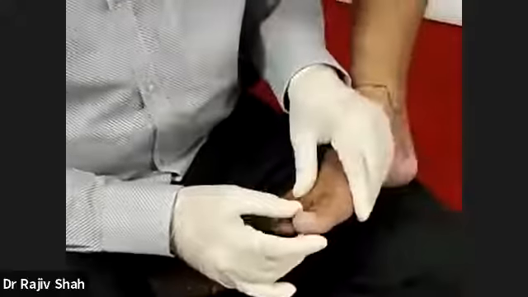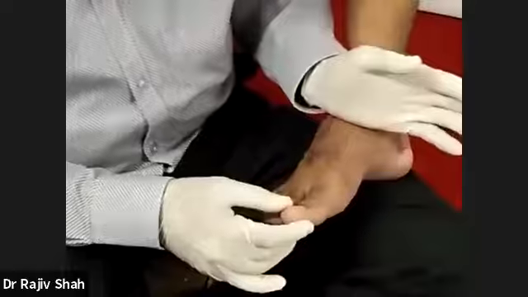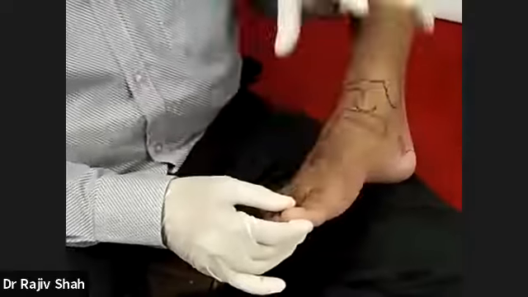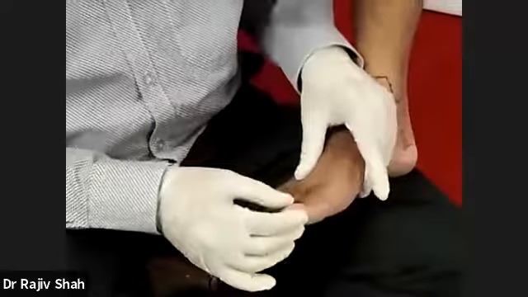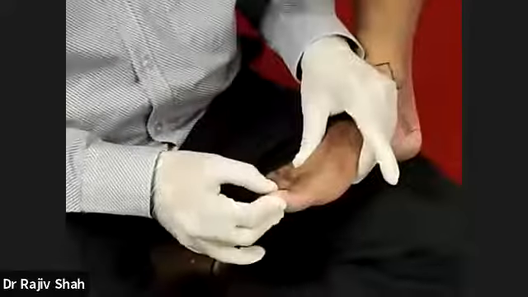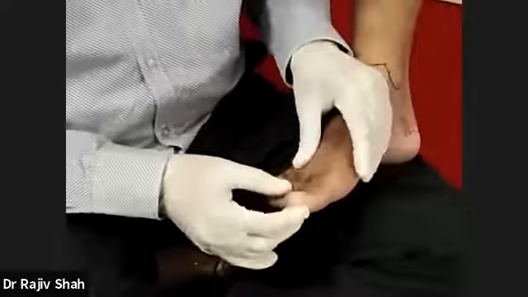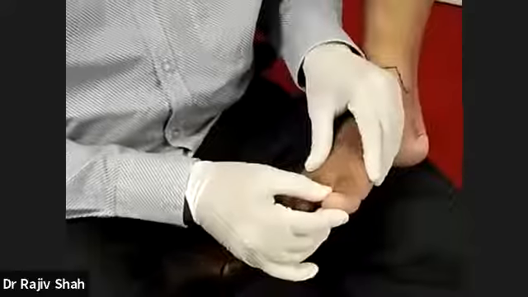Hallux valgus, which I am going to talk about next week, is quite a bit more common in the Western world because they like to wear high-heeled footwear and footwear which is very narrow at the front. So in the Western world they have more hallux valgus, and in India we have more hallux varus.